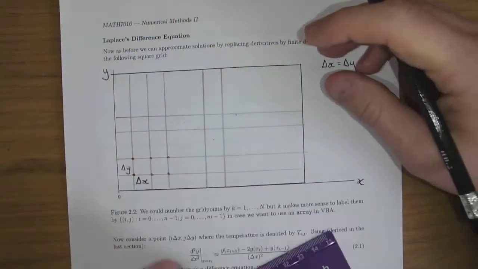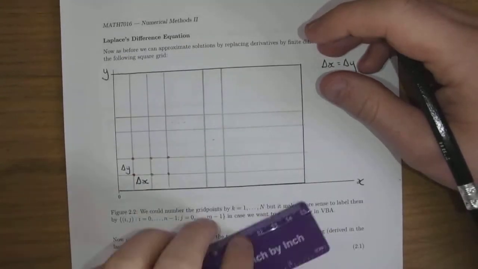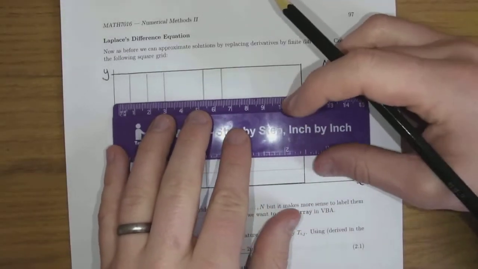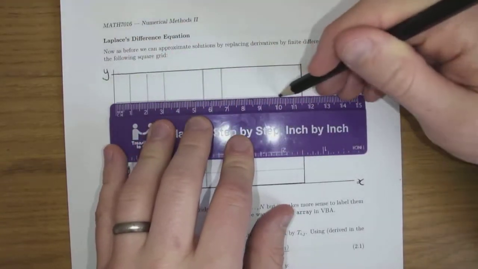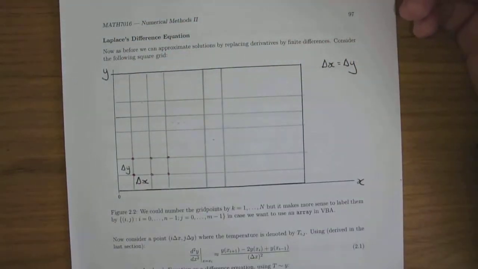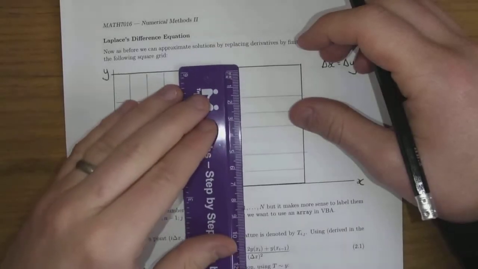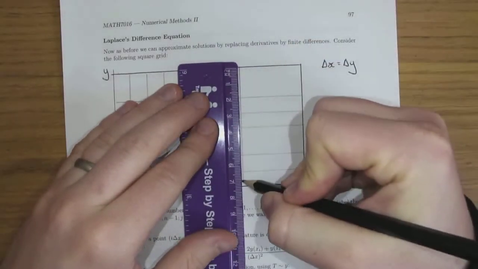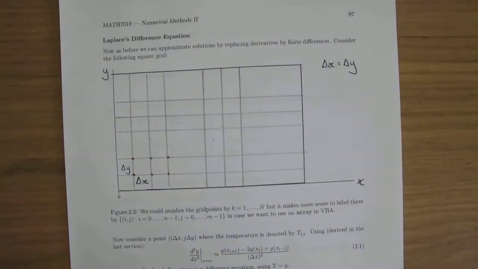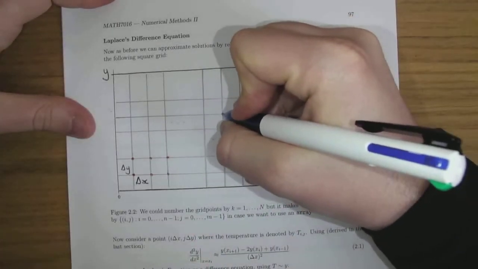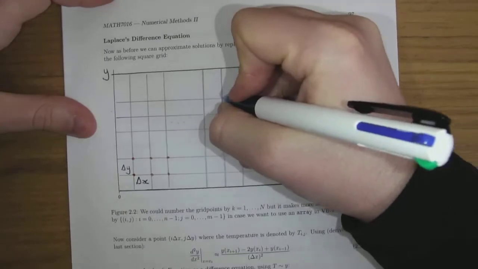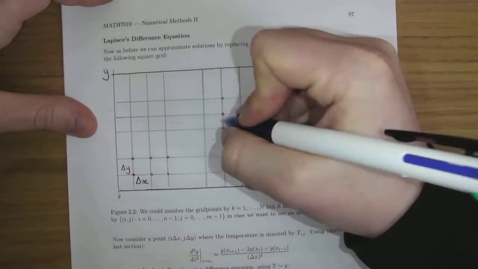I think I need a few more, so we'll go up one more, and go over one more. So you have some kind of labeling convention.